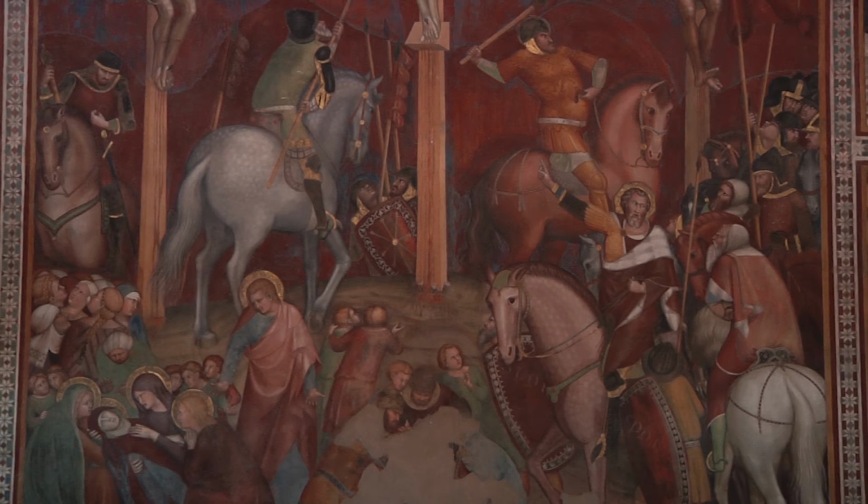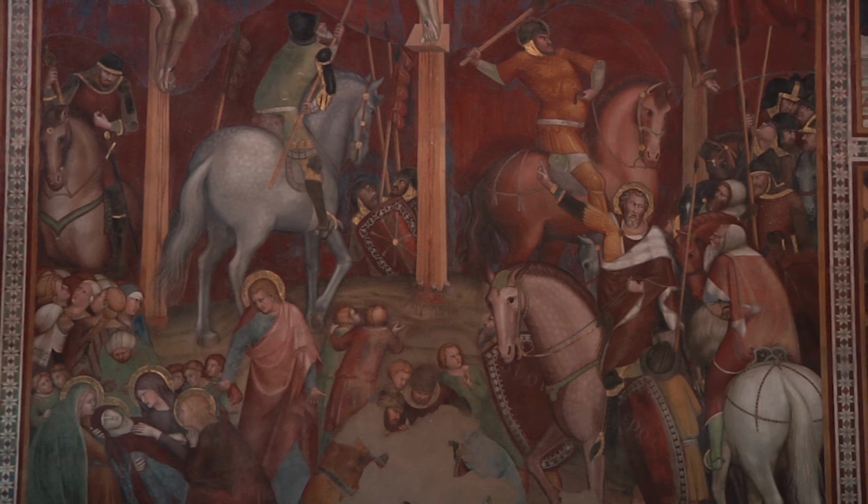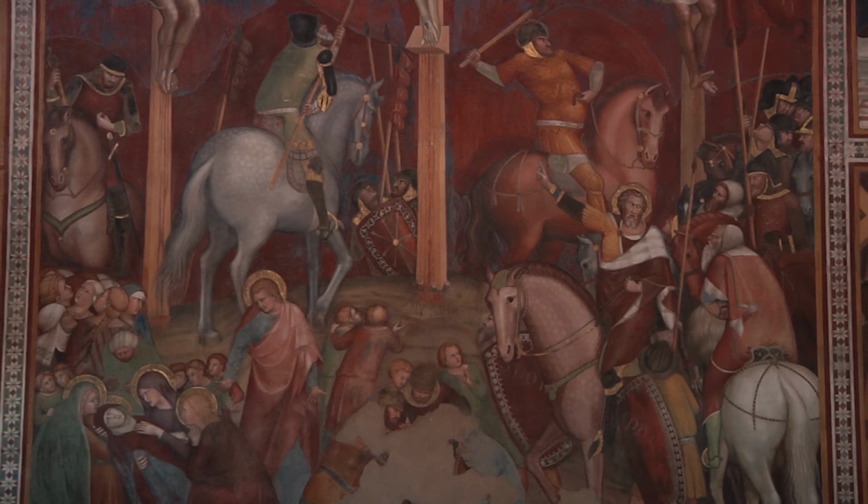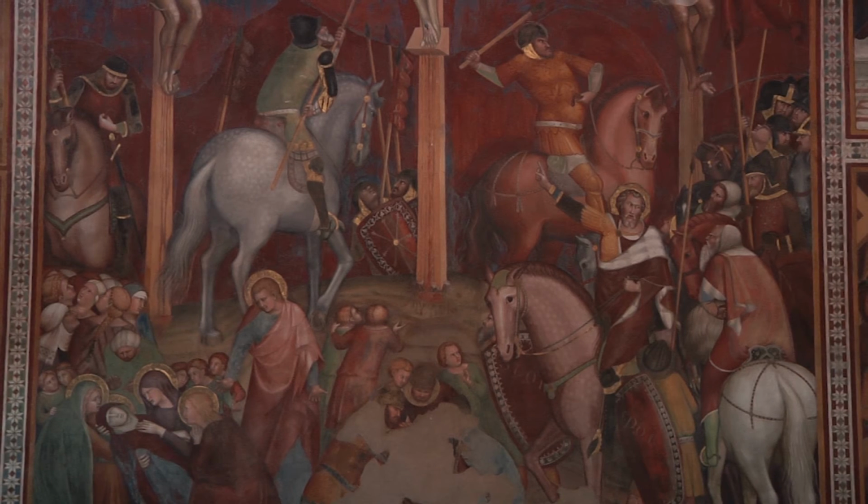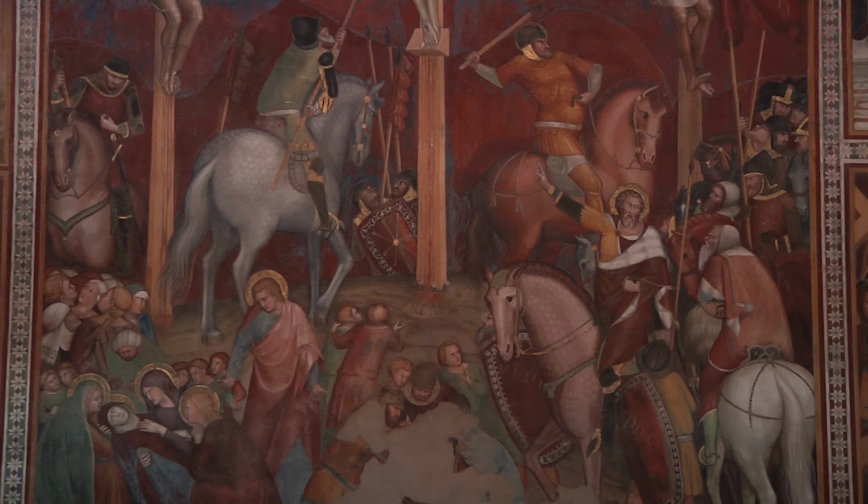Below, according to traditional iconography, the group of pious women with St. John and Mary, fainted on the ground, serve to offset the group of oppressors on the right.